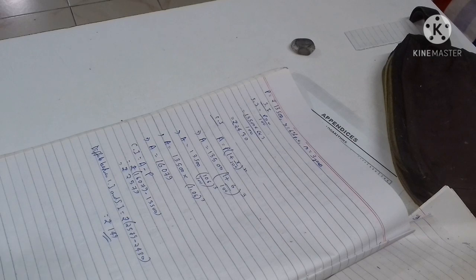I hope the explanation is clear to you all, because this sum is just the same as the sum that we did before, the first sum. So I hope the explanations are a bit clear to you all. I hope you have understood the explanations.